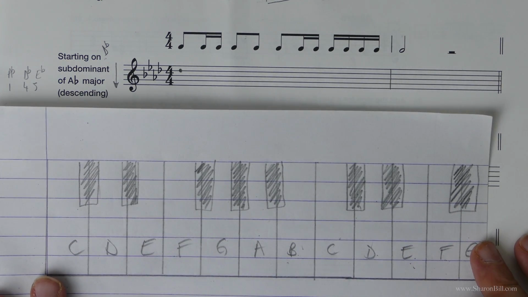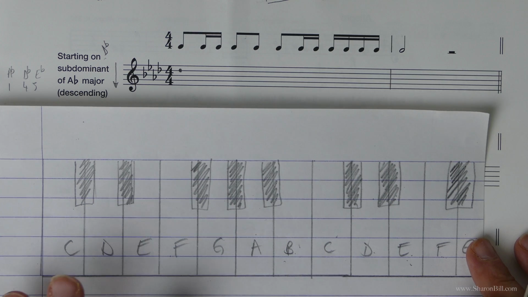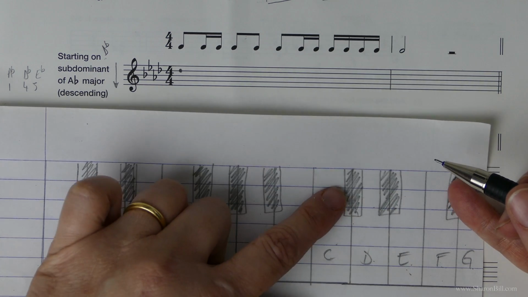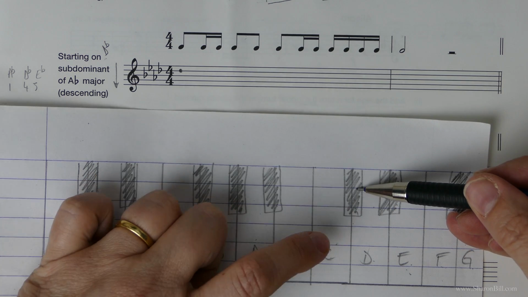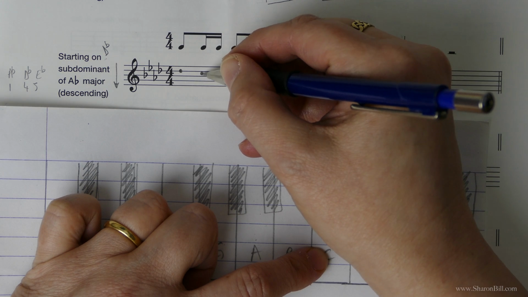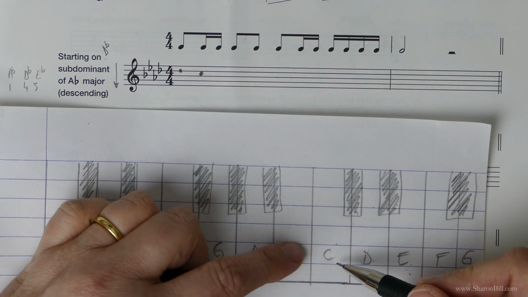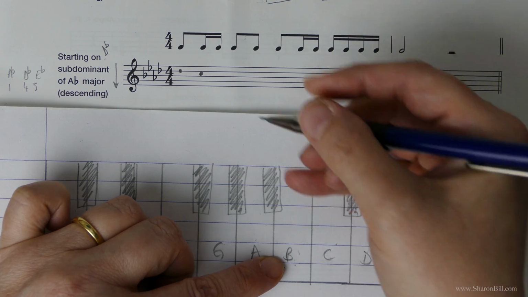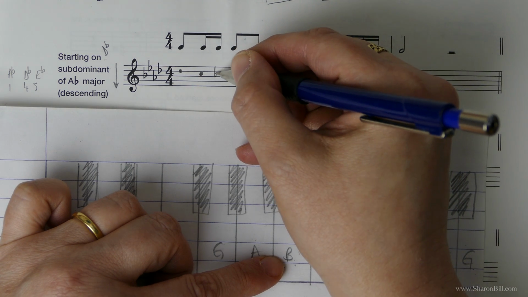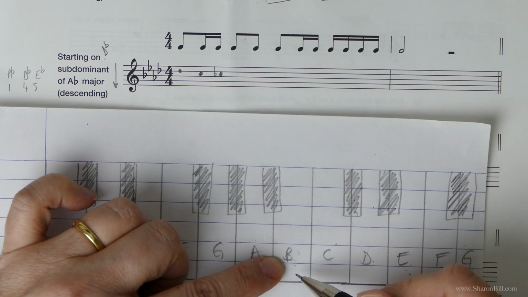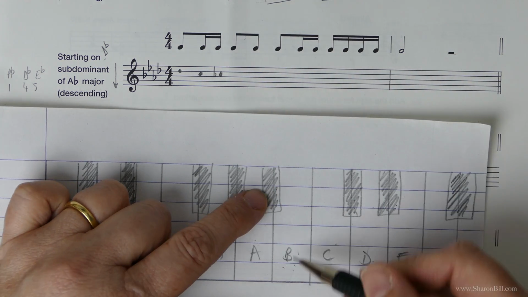Even if you were in an exam, I would just quickly jot this down as a quick visual reference. So we've got our D flat. The next note that we need is a C. Now we need this note here. I'm going to refer to that as C flat. You could call it a B natural. And now I need this one.